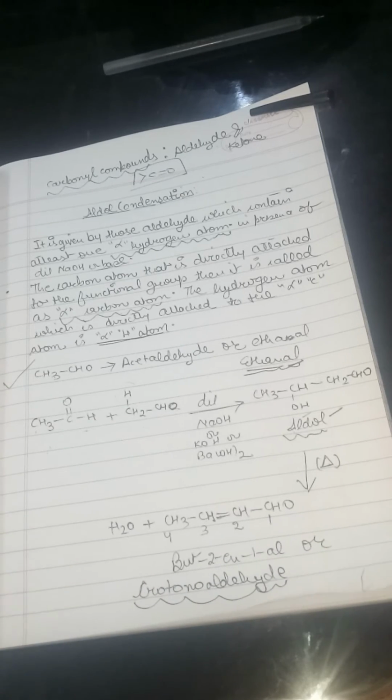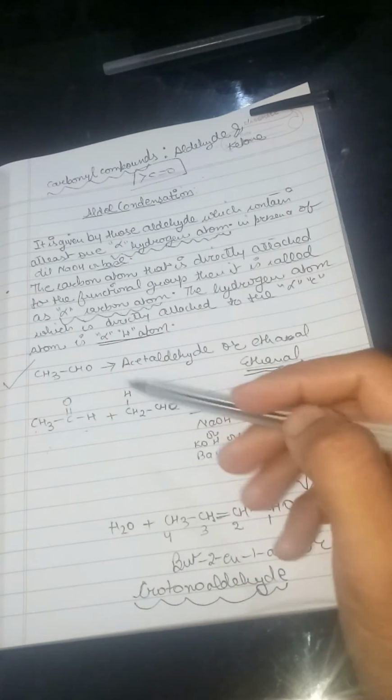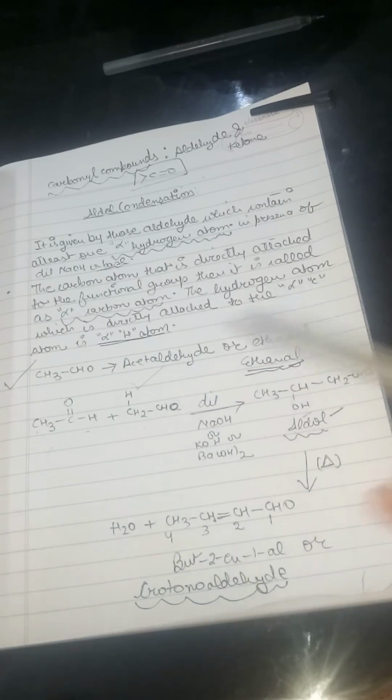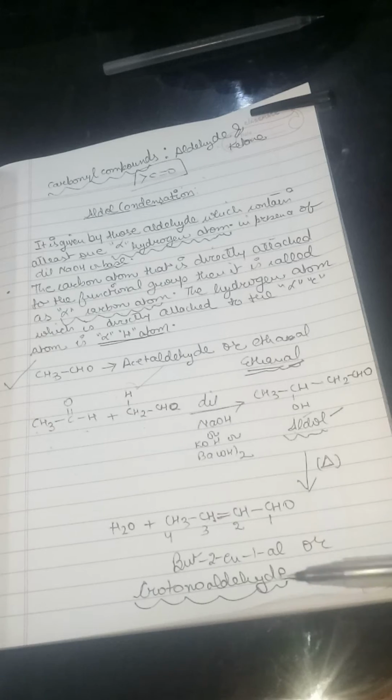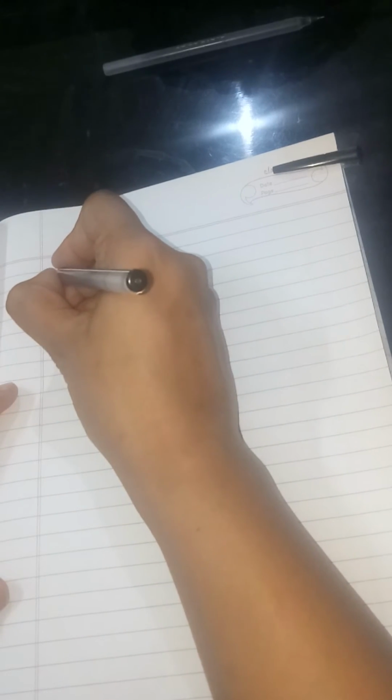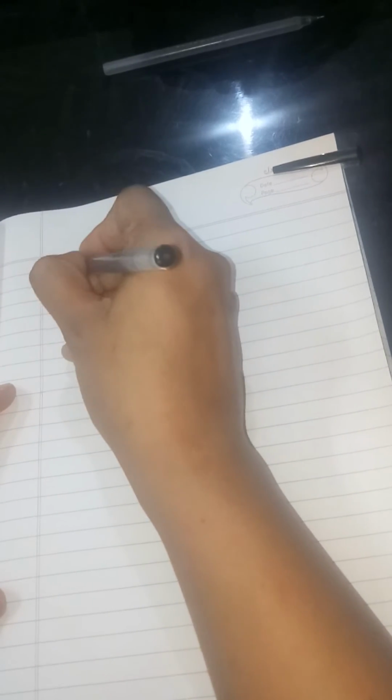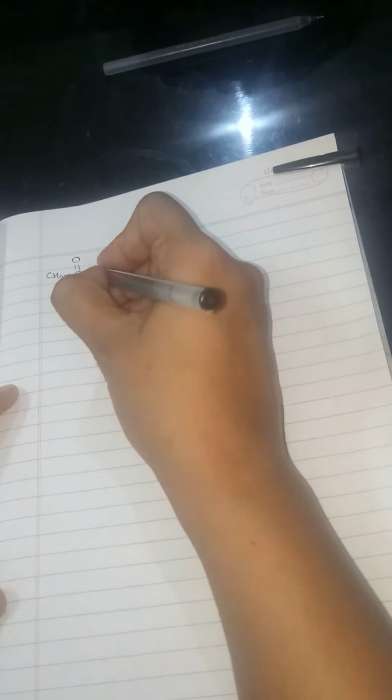Now we will start with the mechanism. Why have I taken this H like this? Why am I saying that it will act as an electrophile and this will act as a nucleophile? Why do you have to heat this reaction? Why do you have to condense this aldol product? That I am going to mention. Now, what we have discussed right now, CH3 C double bond O single bond H, stands for acetaldehyde or ethanal.